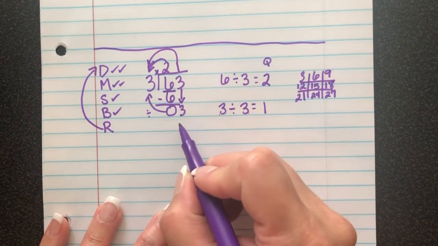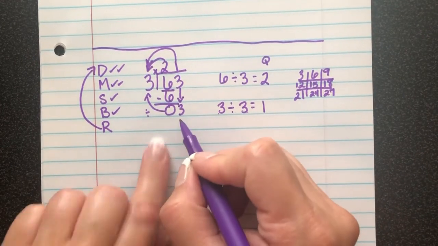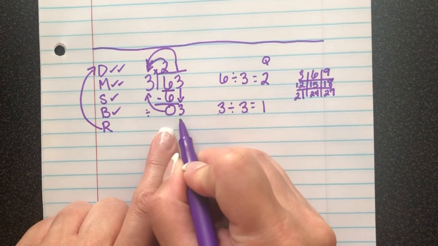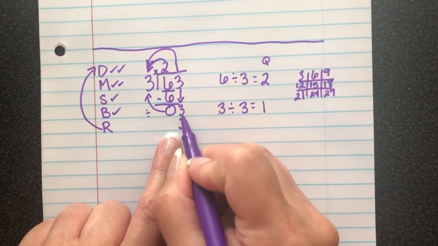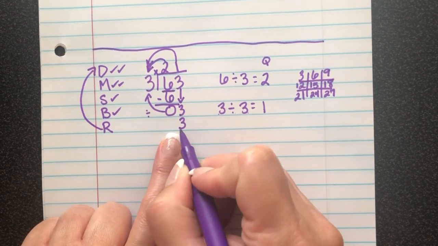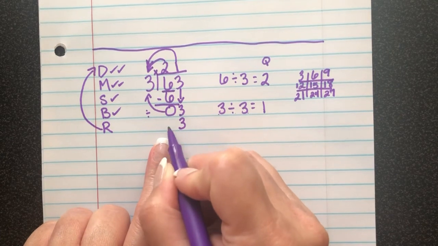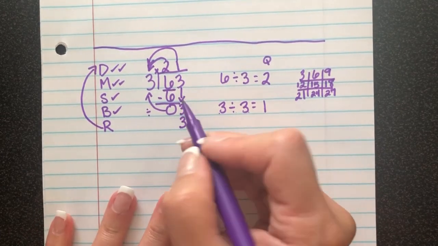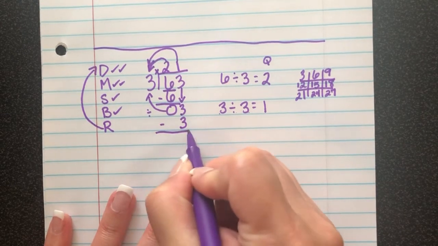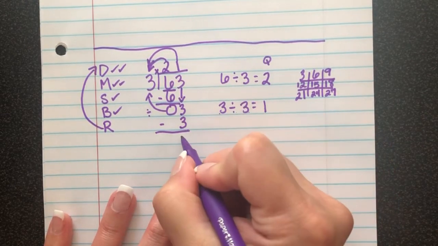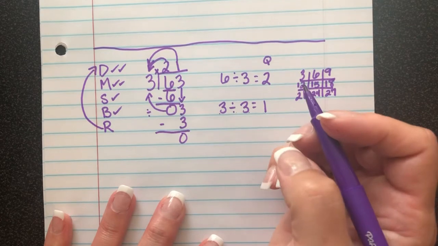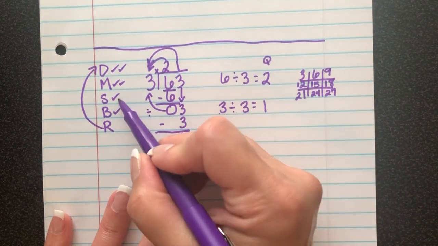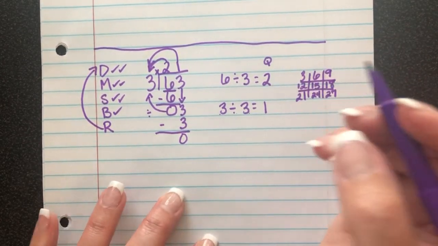Now, for the placement of the 3, you need to make sure that you're putting it in the ones place under the 3 from our remainder. Don't put it over here underneath the 0. It's got to go over here in the ones place. So now I'm going to subtract. 3 minus 3 is 0, and then obviously 0 minus 0 is 0. So we just subtracted.